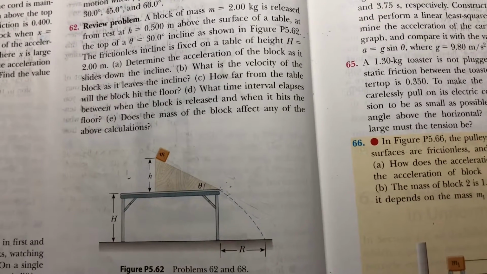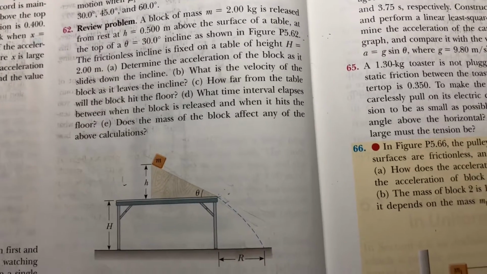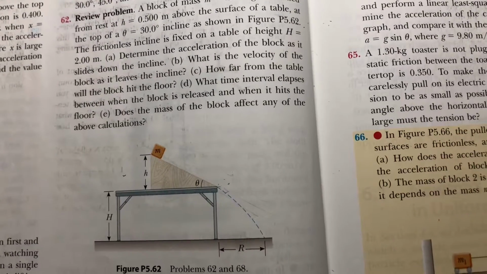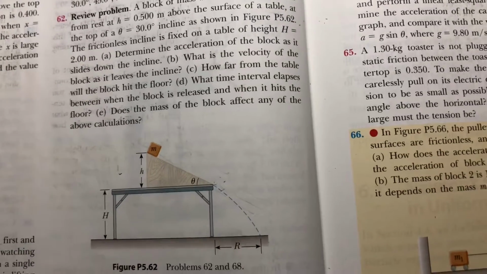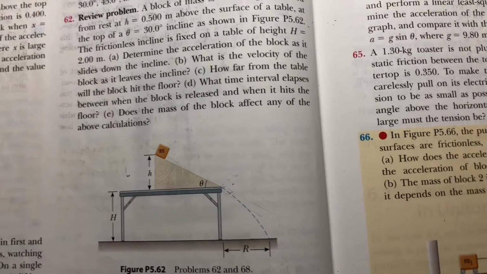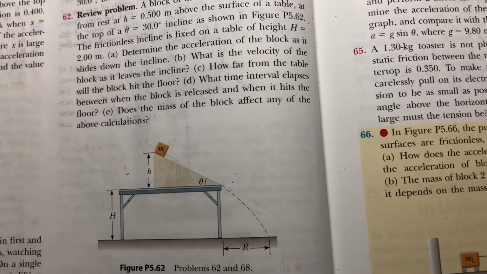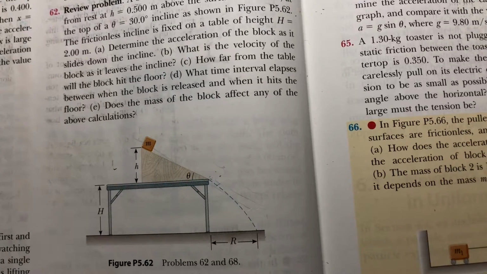A. Determine the acceleration of the block as it slides down the incline. B. What is the velocity of the block as it leaves the incline? C. How far from the table will the block hit the floor? And D. What time interval elapses between when the block is released and when it hits the floor? And E. Does the mass of the block affect any of the above calculations?